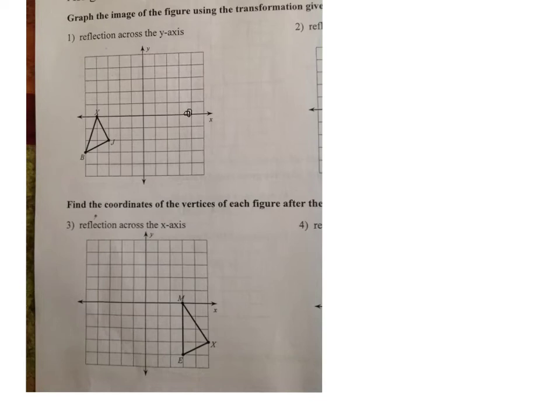In this lesson, the first thing we're going to look at is the idea of reflection. And in this first problem, we're talking about reflection across the y-axis. And our y-axis is our up and down axis. So all we're going to do is take every single point, x, b, and j, and reflect it as if we're folding the paper right along the y-axis.